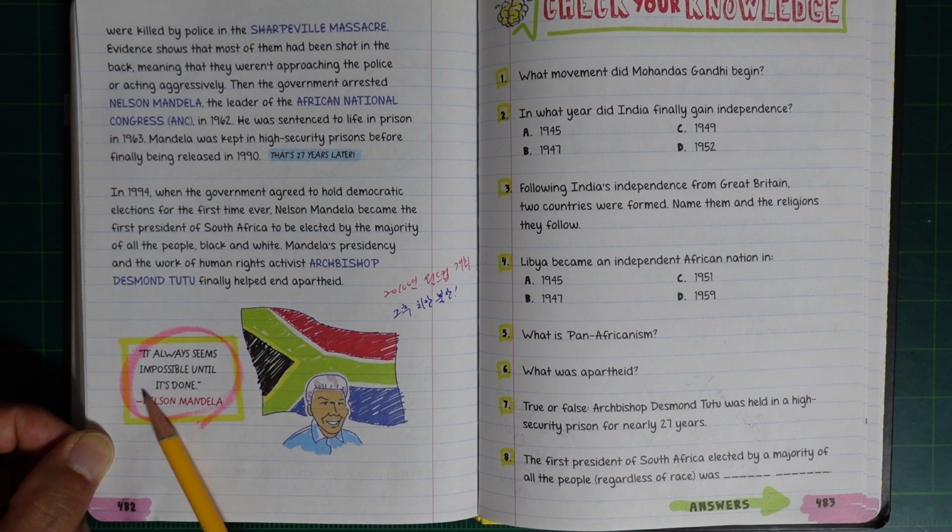It always seems impossible until it's done. Nelson Mandela.